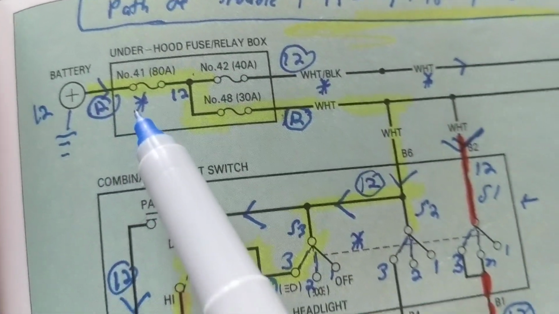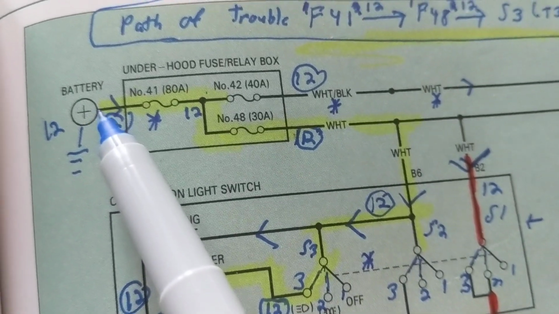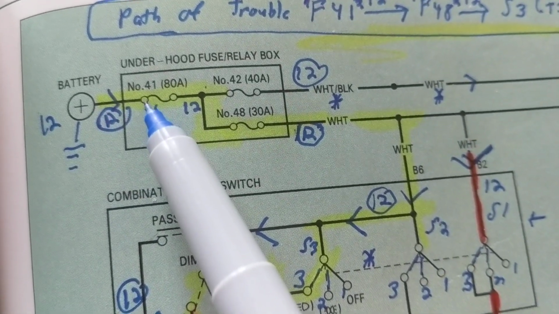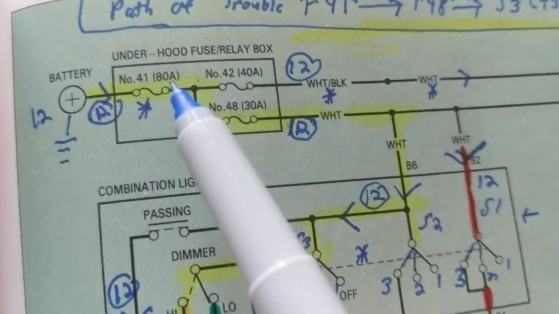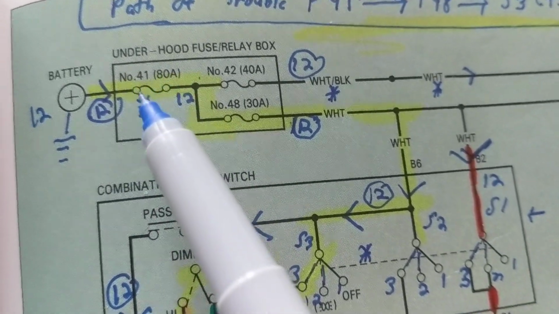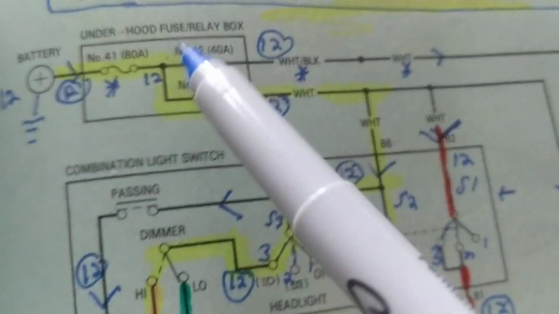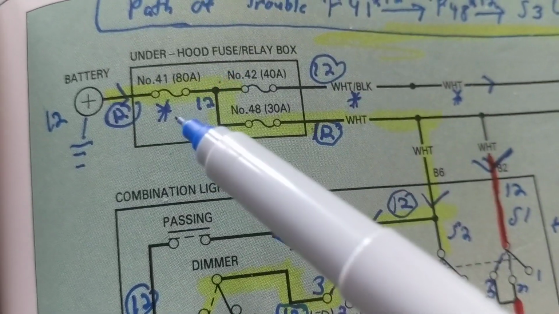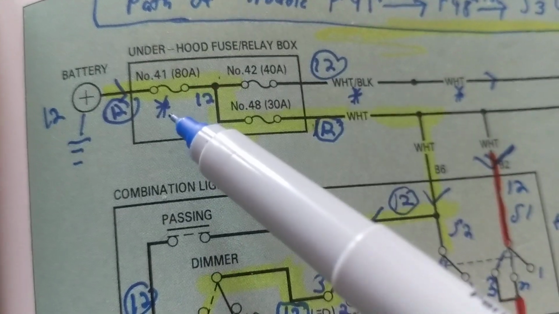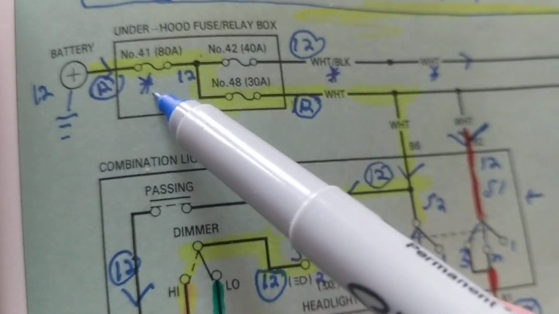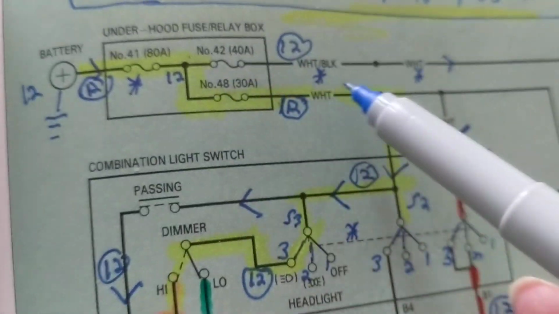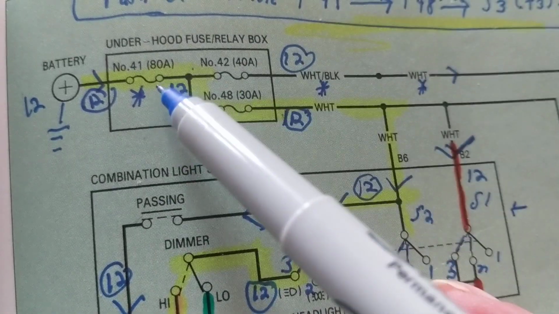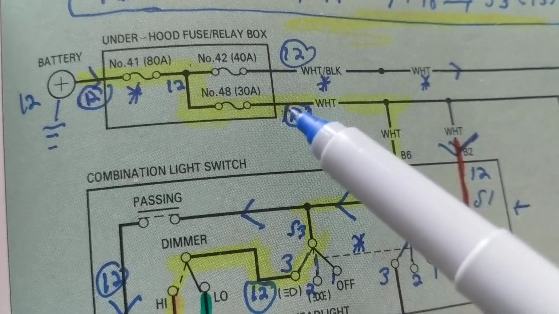So 12 volts, one side of the battery, the positive, is connected. There's a connection to one side of a fuse. That fuse over here, called number 41, is 80 amps. Big fuse. That's a lot of ampage. I put a star over here to indicate these are very important details and components to pay attention to.